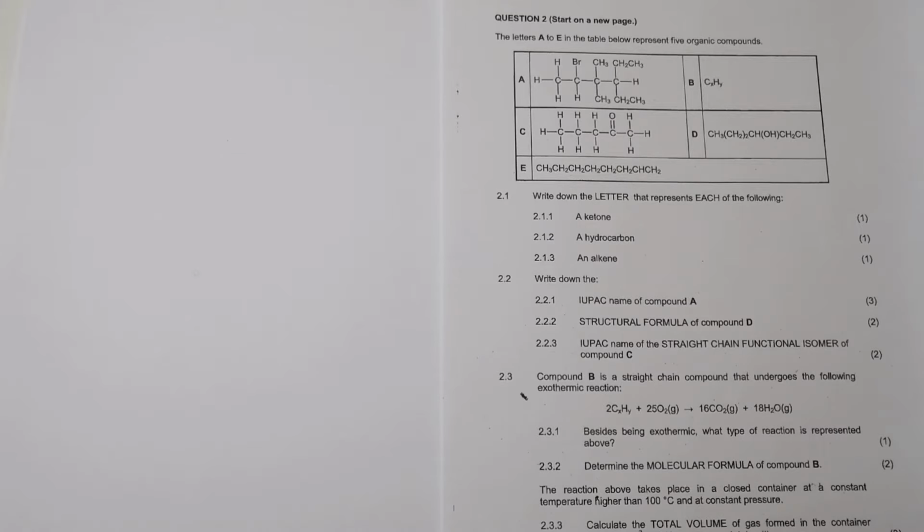Right, as we do physics, let's get right into it. So I'm going to start with the organic chemistry portion today, and hopefully as we continue along together, we'll do all the other parts. Okay, so question 2. Let's see if you answered this correctly.